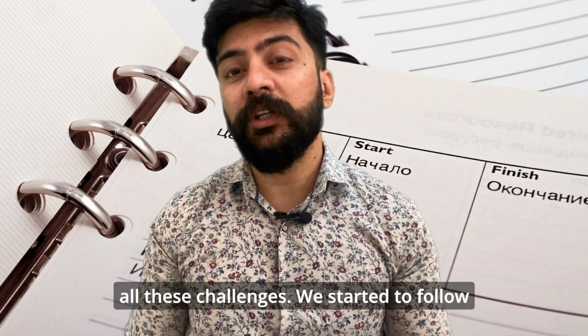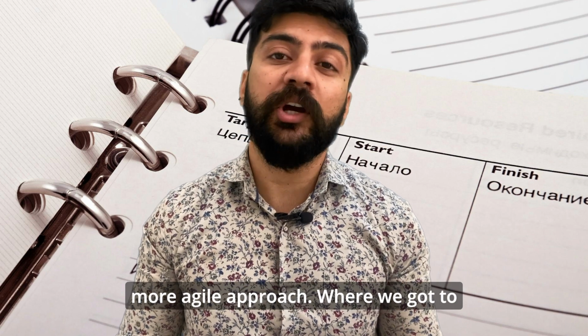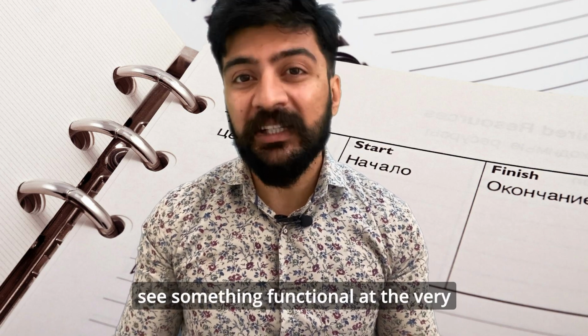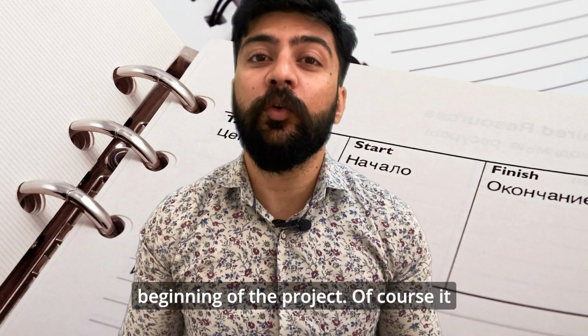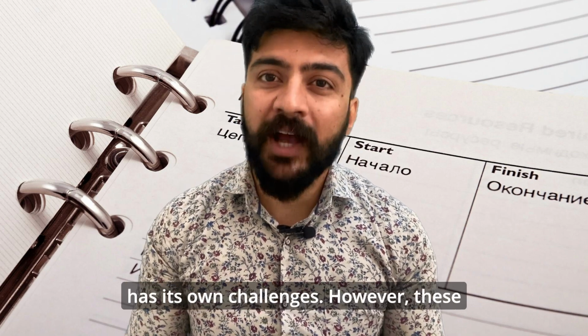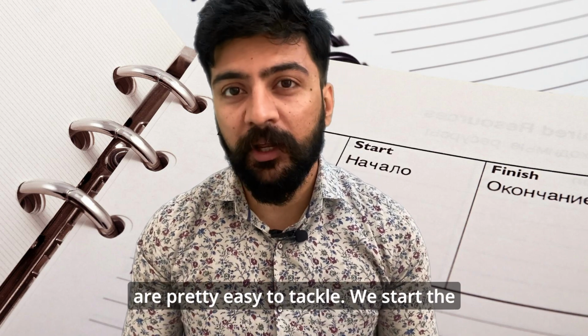To overcome all these challenges, we started to follow a more agile approach where we get to see something functional at the very beginning of the project. Of course, it has its own challenges, however, these are pretty easy to tackle.